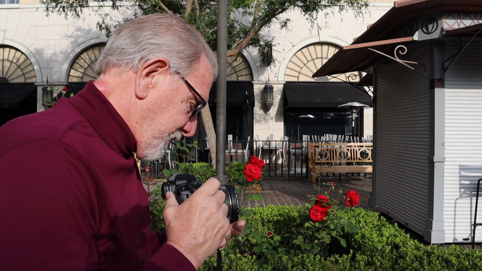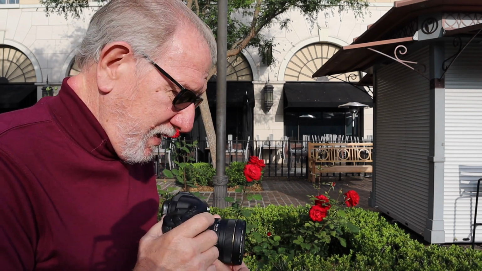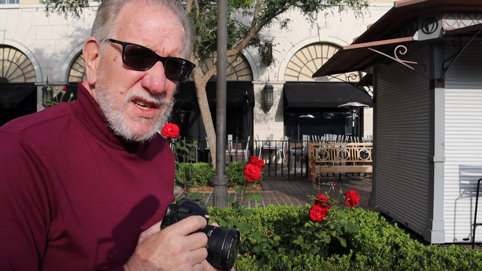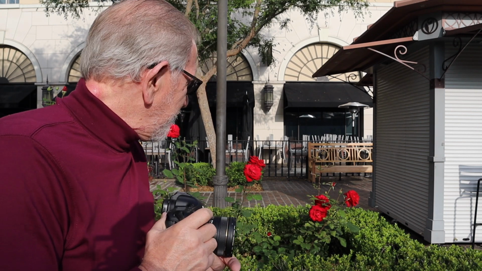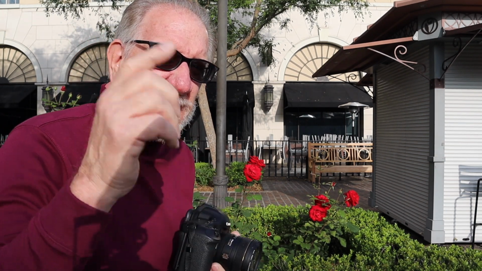So let's try. I do have my macro lens with me. So I'm going to go ahead and change lenses, and let's get a real close-up shot and see what difference that makes. So I'm going to turn this off for a second while I get the lenses swapped, and I'll be right back.